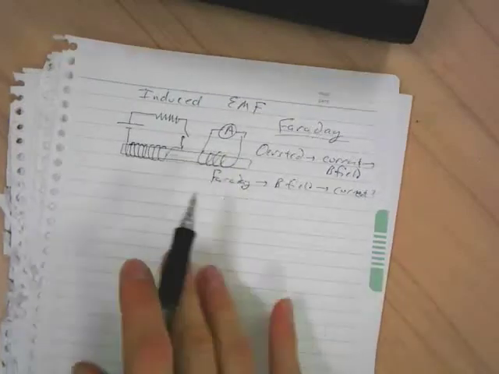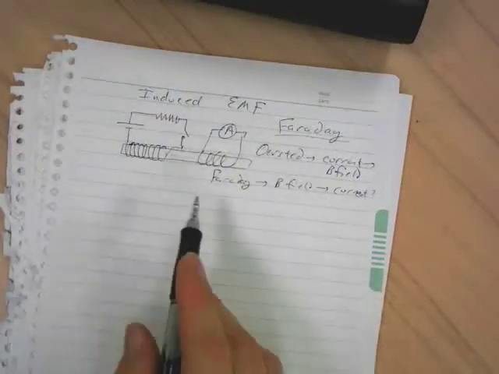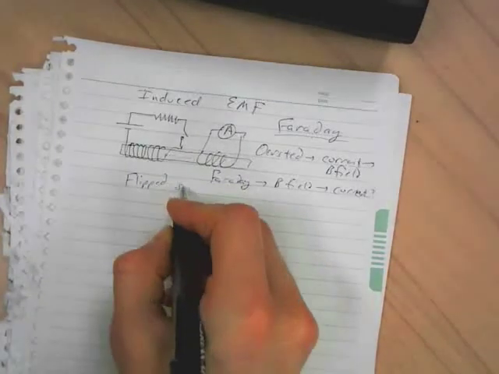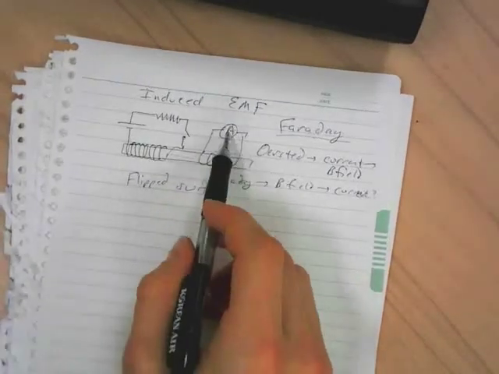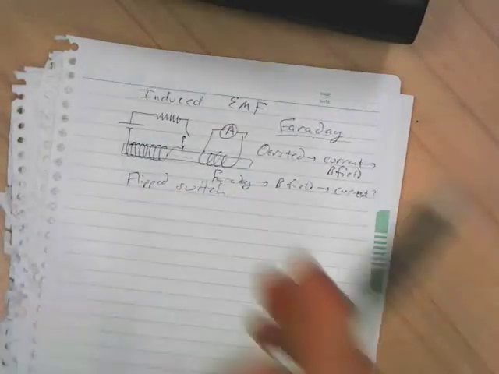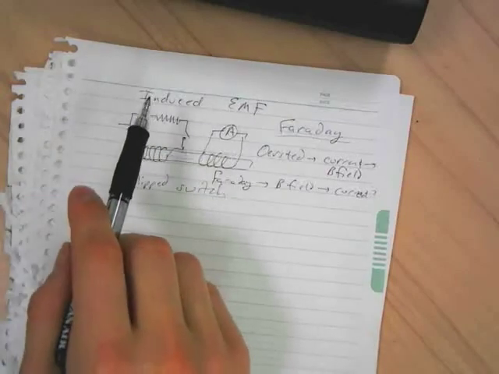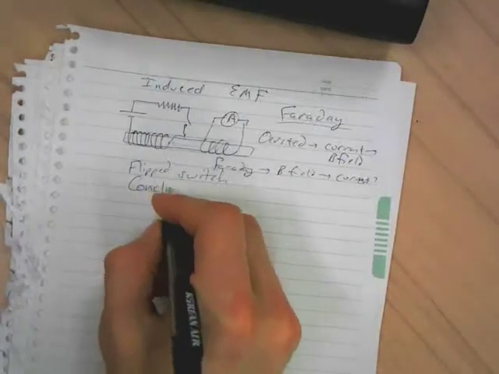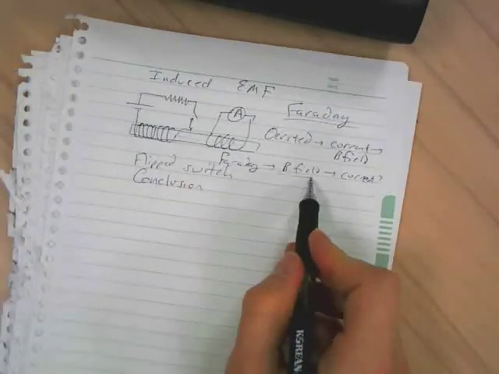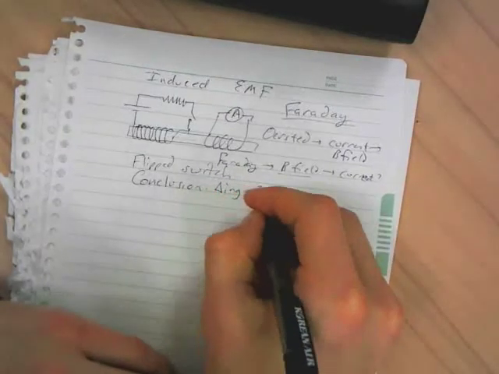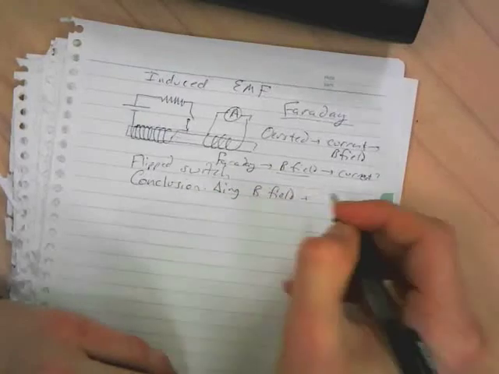So he's seeing if this B field produced a current, and it turns out that right after he flipped the switch, the ammeter kind of jumped, and then went back down. And then when he flipped the switch off, it did the same thing. And so what he came to the conclusion was that it's not a B field that generates a current, but a changing B field that generates a current.